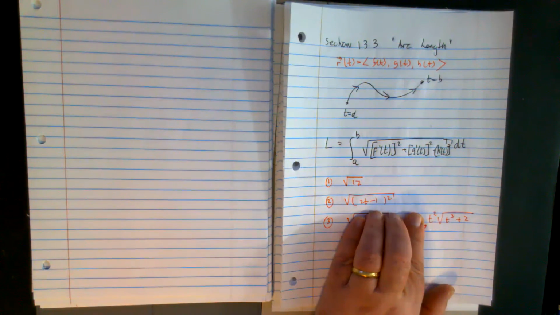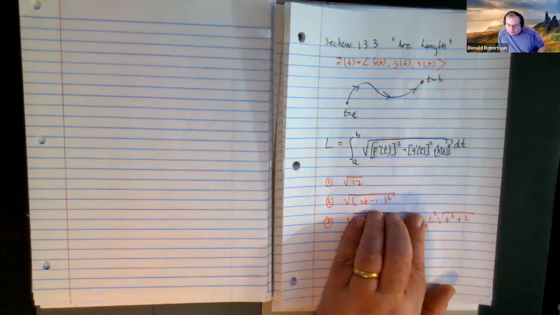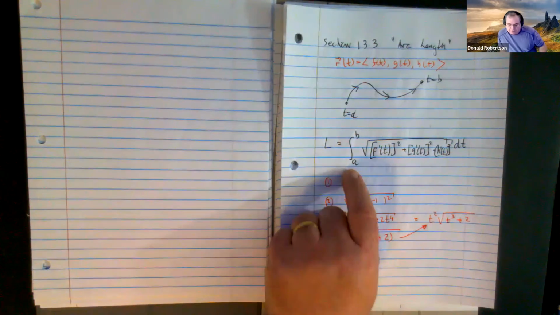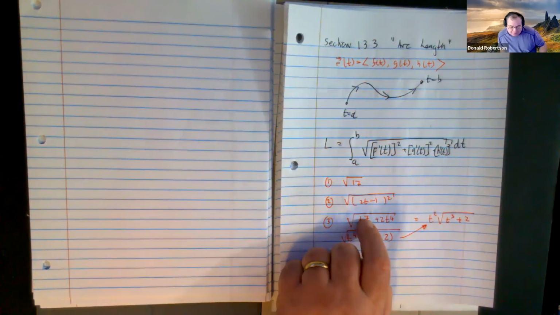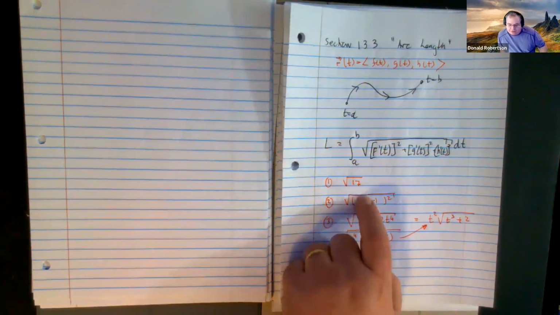Set u equal to t cubed plus 2. A u sub, agreed? Numbers are really nice. Perfect squares are very common. The other case is pretty rare, but it might happen once, that kind of situation. So hopefully these are going to be your go-to guys.